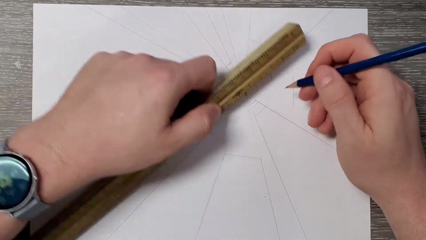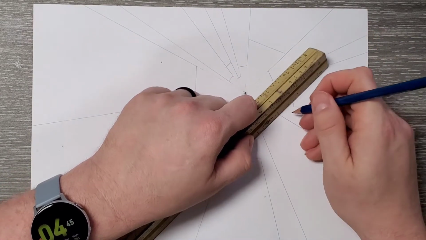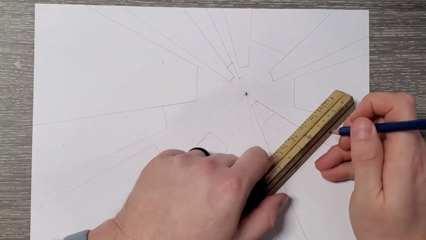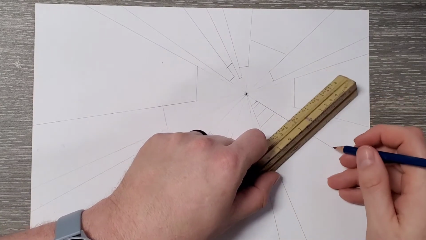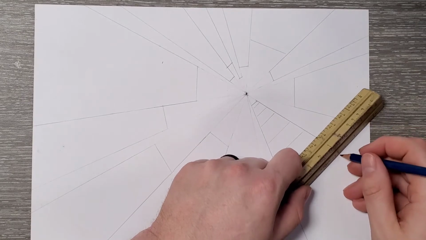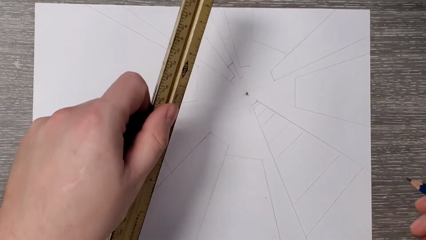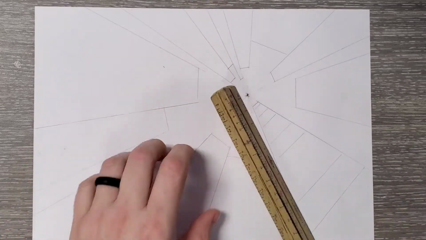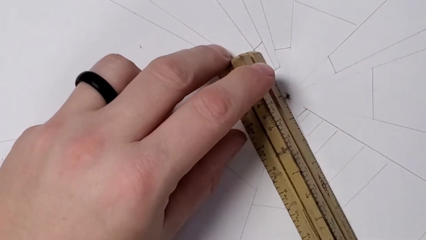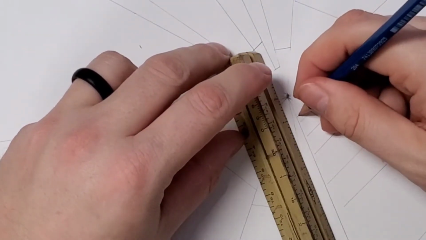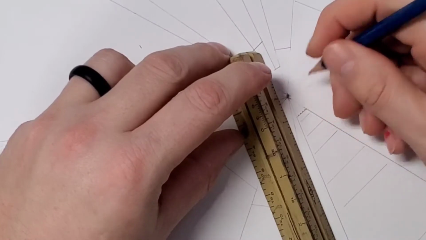Usually what I do is I try to make my lines a little larger than what I need. I just remember that I want these things to get bigger as they go closer to me. Let's say I want my windows to be about this wide.